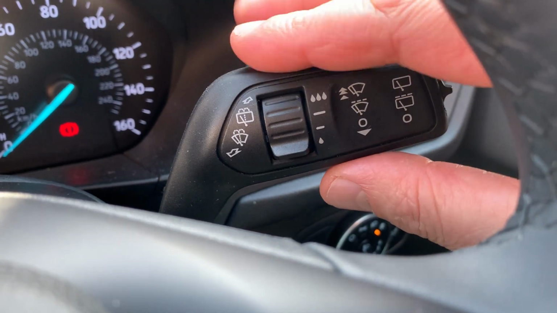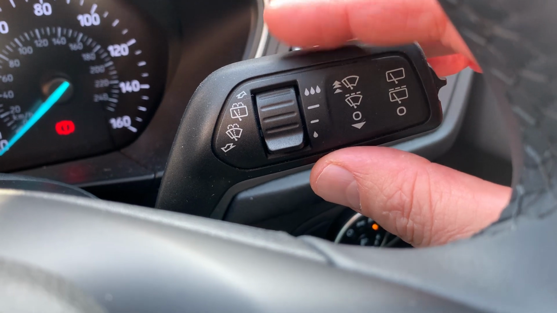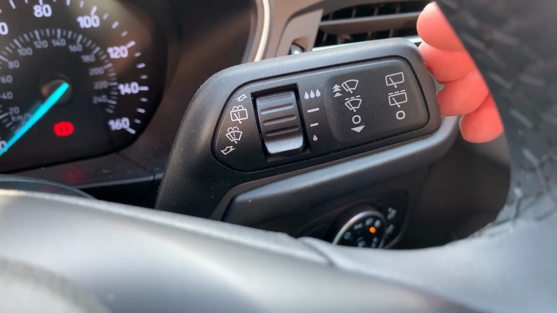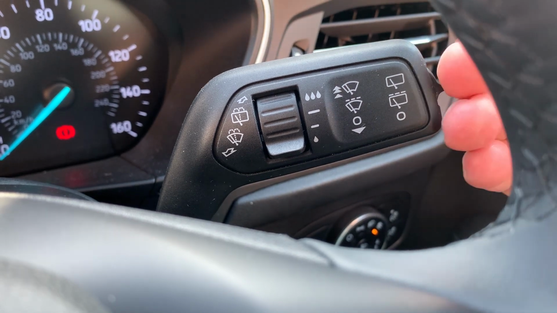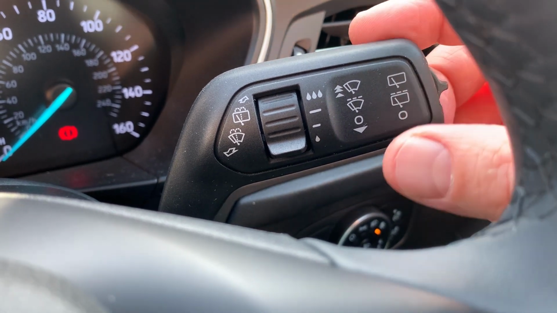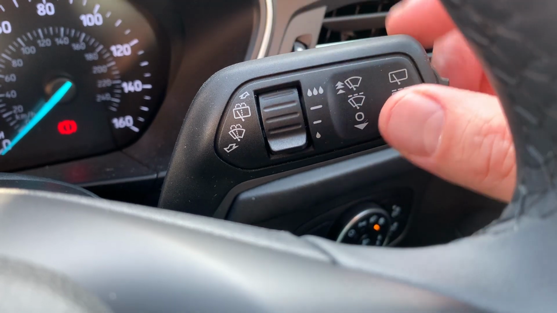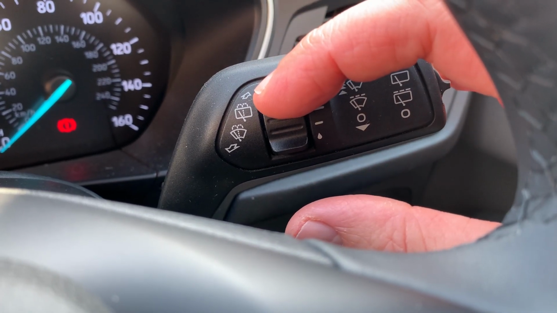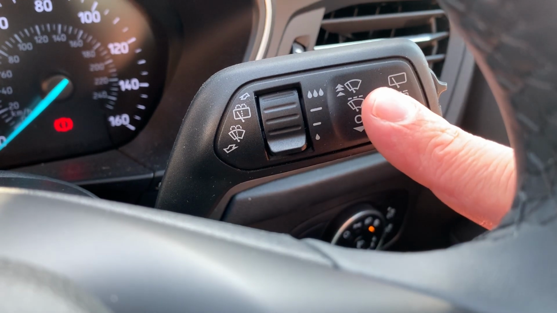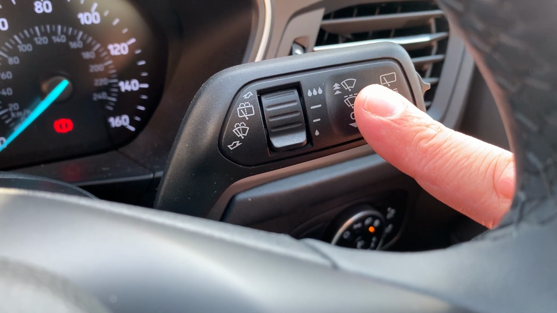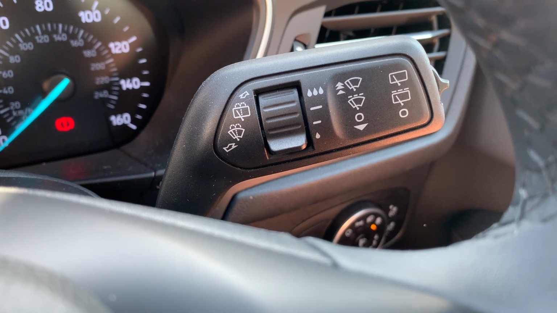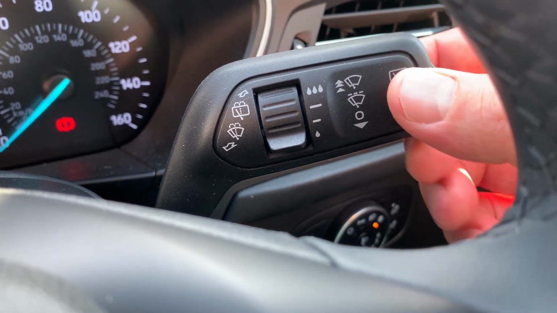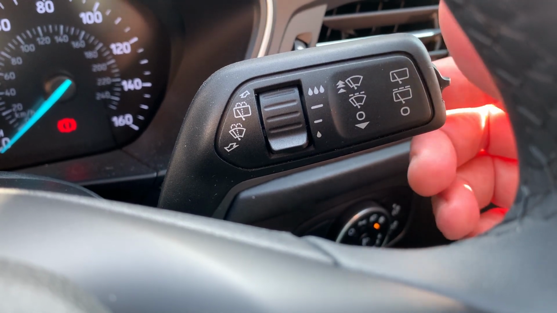So this stalk, if you think about it, works across like a three-dimensional axis. It can go up or down or away and towards. So it's got four directions it can travel. As the icon suggests, the top one, rear window washer, will be push the stick away. So there you go. You can't see it, but you can hear it going in the background. It'll do 3 or 4 wipes and then stop. It will spray fluid for as long as you hold the stalk away.